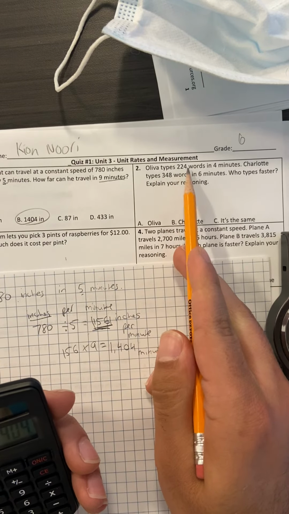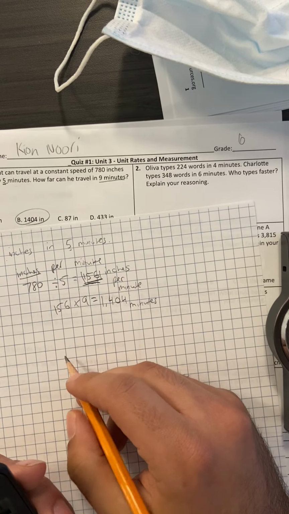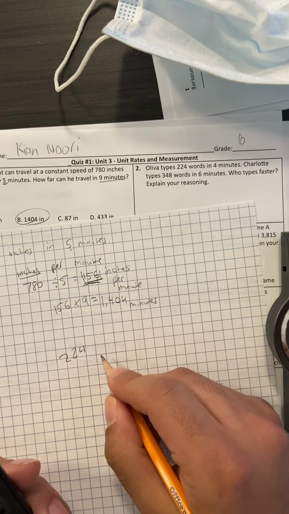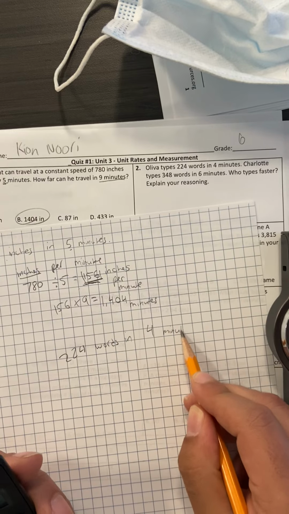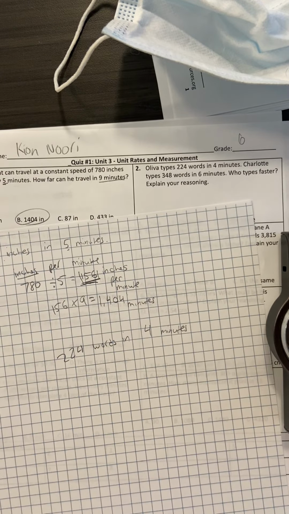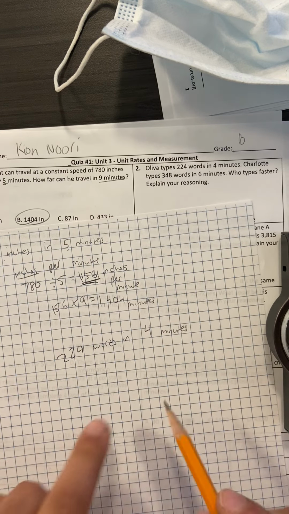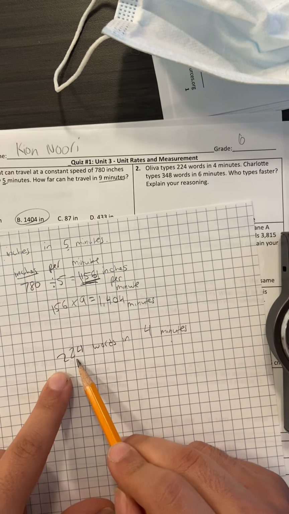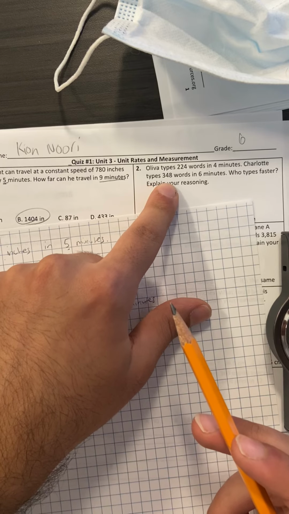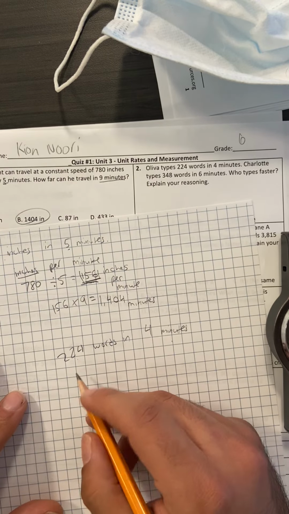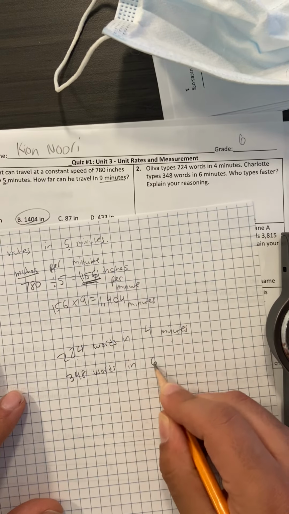Olivia types 224 words in 4 minutes. Okay, I'm going to write that down just because that's going to be important. 224 words in 4 minutes. And also try to imagine what these questions mean. So Olivia's typing on a laptop, and in 4 minutes she can type 224 words. Charlotte types 348 words in 6 minutes.